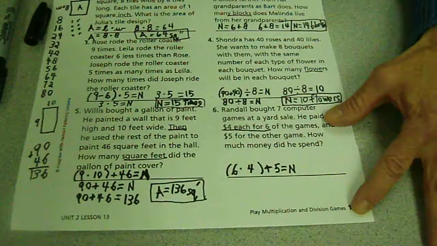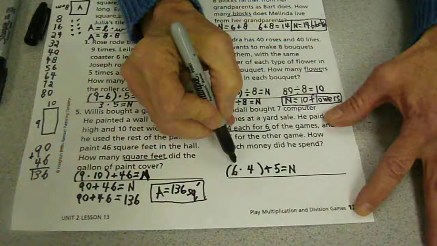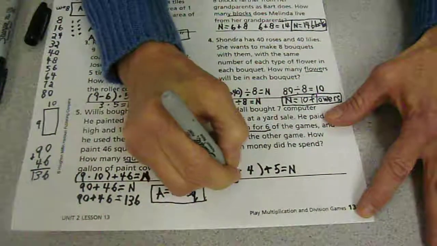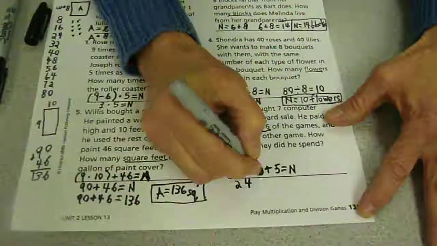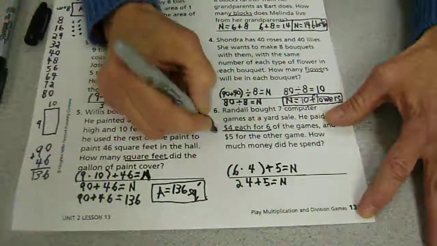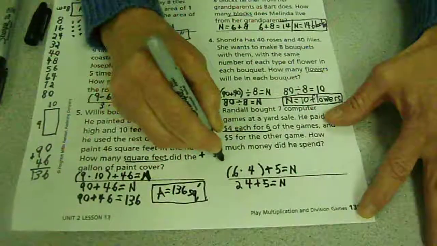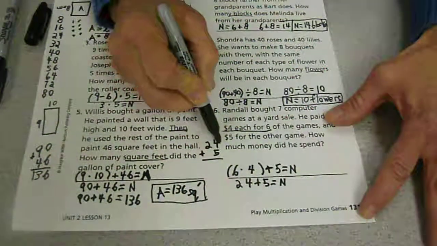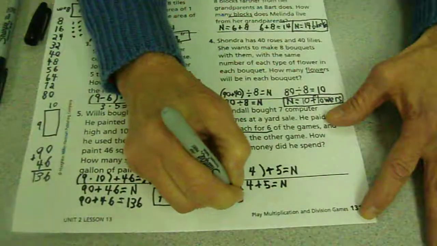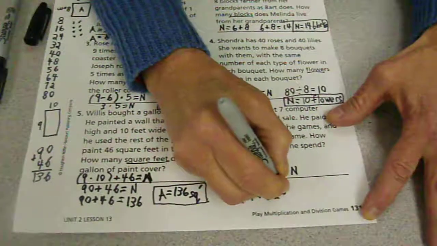I'm going to evaluate my expression here. 6 times 4. 6 times 4, I double it and double it. So 6 plus 6 is 12. 12 plus 12 is 24. Plus 5 equals n. I can go right in my margin here. 24 plus 5. 5, 6, 7, 8, 9. Bring down my 2 would be 29. So 24 plus 5 equals 29.